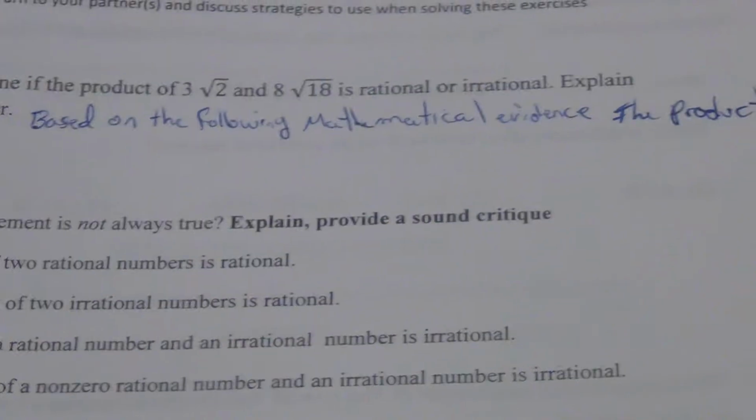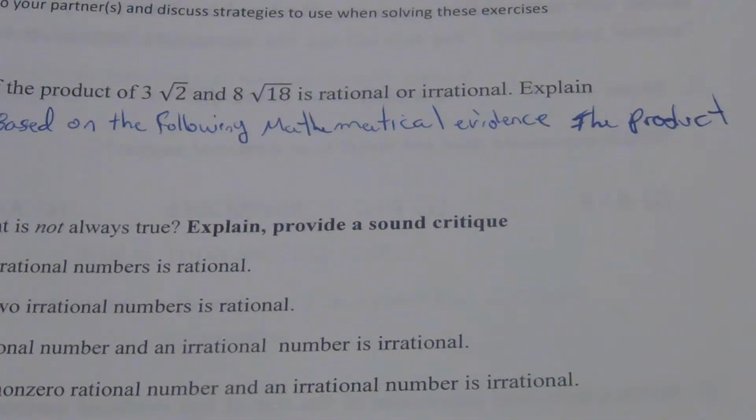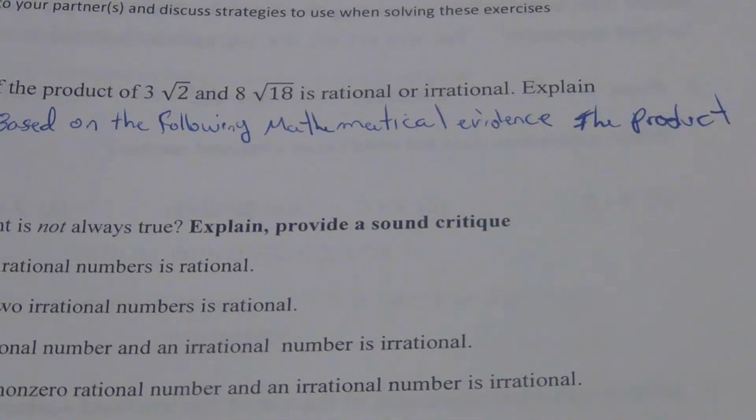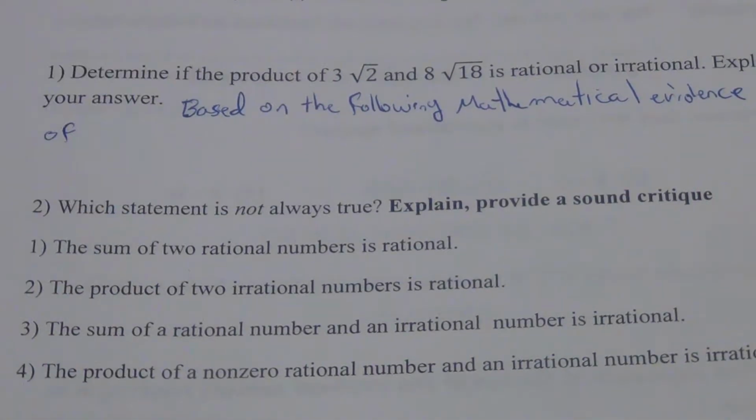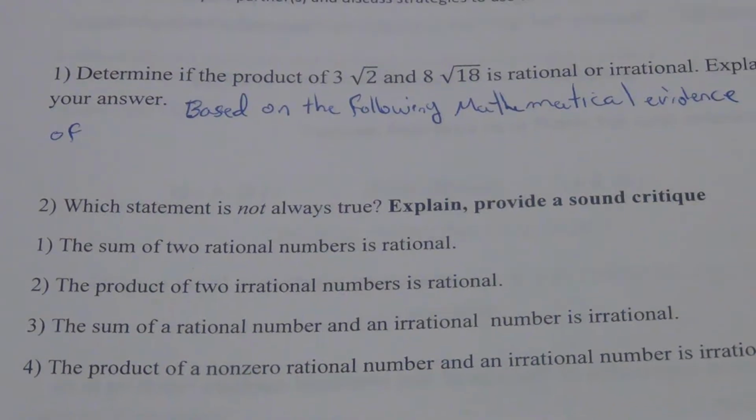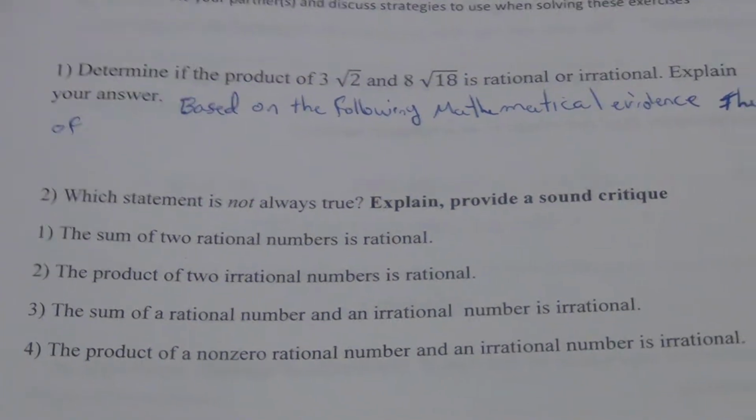You know what, let me see if it fits right here. I just don't want to make you blind.